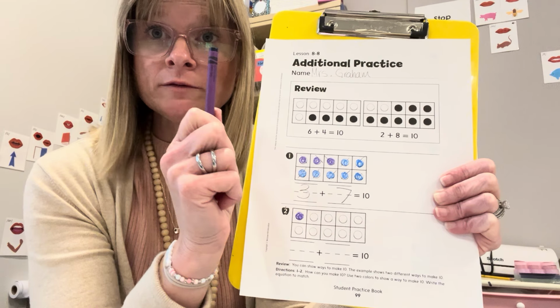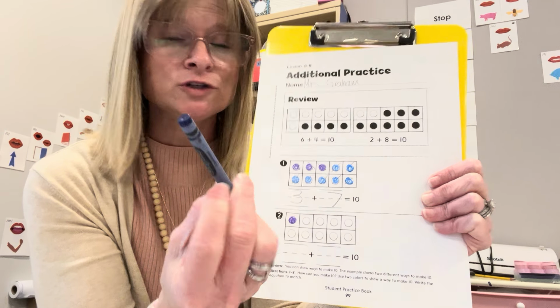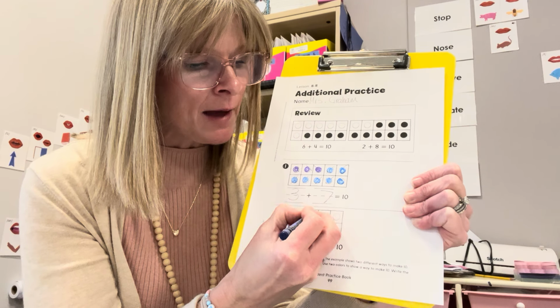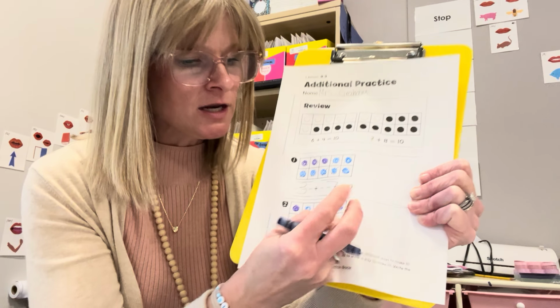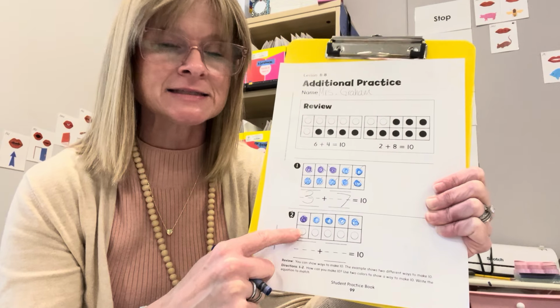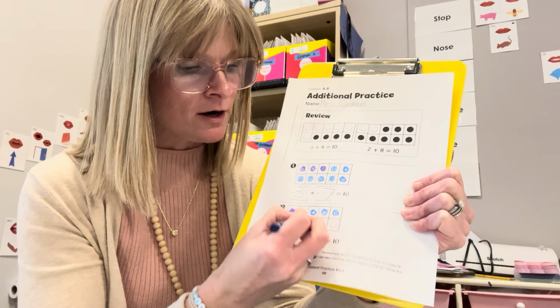So I colored in 1, switch to group 2. I can't go back. I got to stay with group 2. The rest of them are group 2. Let's start coloring. Only the top row, and then just like you're reading, you read all the way to the end, and then you come back to the next line. Color them all in, and let's write our equation.